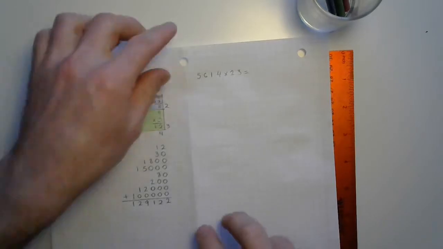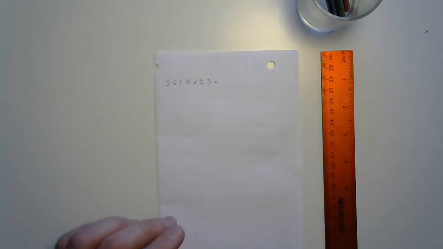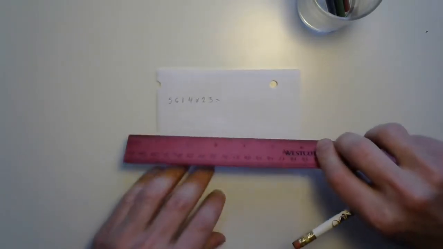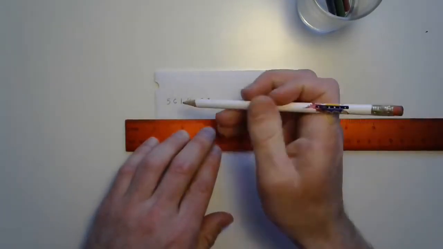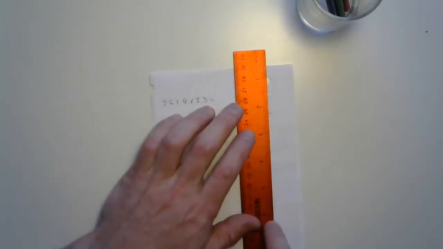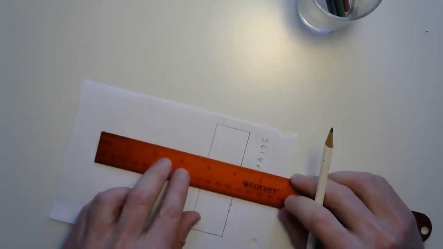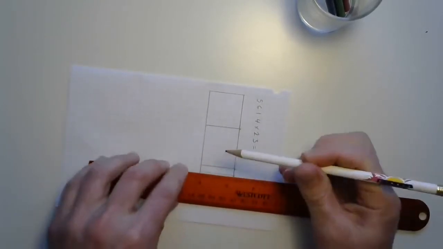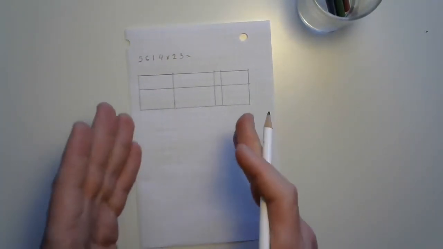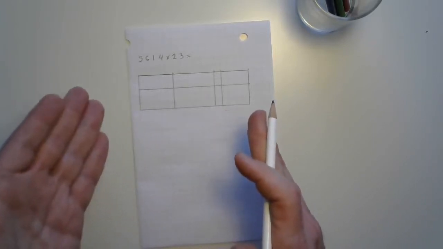We're going to set up our rectangle exactly the same way. We're going to define it by our multiplicand horizontally and our multiplier vertically. So let's go ahead and do that. All right, now there's going to be something different when we label it this time, and when we color it as well. Let's do the labeling first.